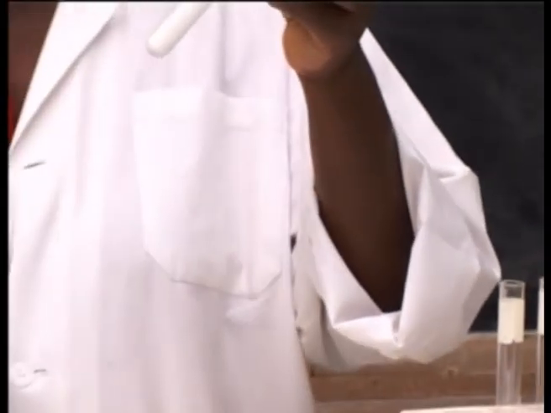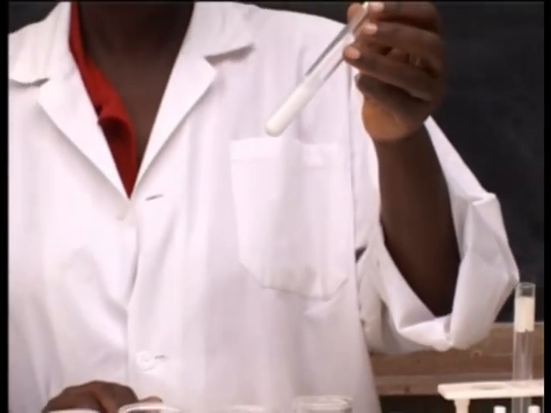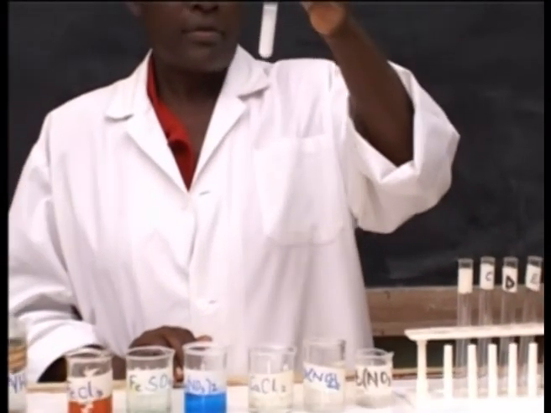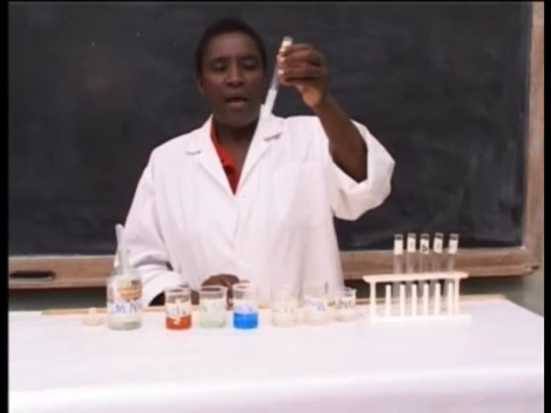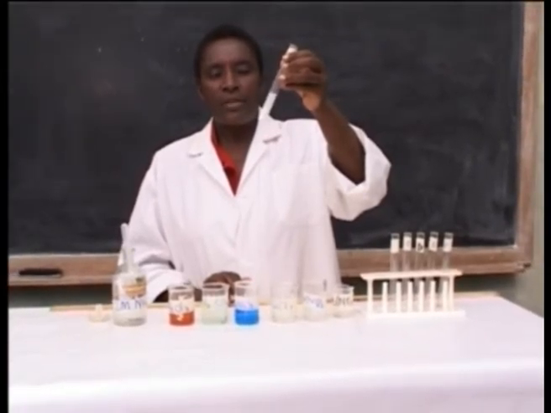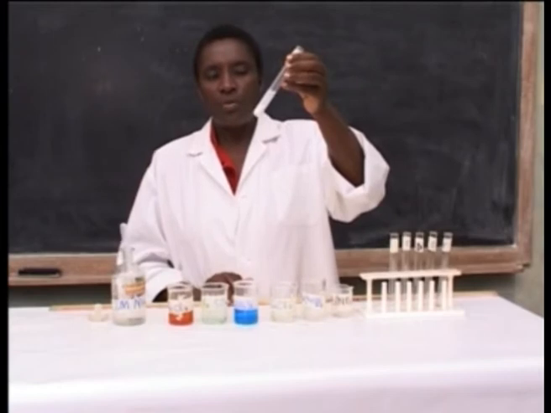In excess of ammonium hydroxide, there is a formation of lead hydroxide which is insoluble.